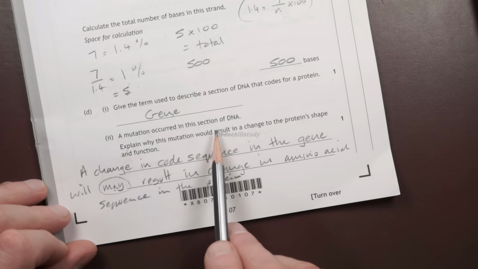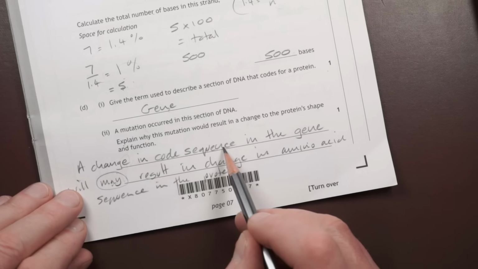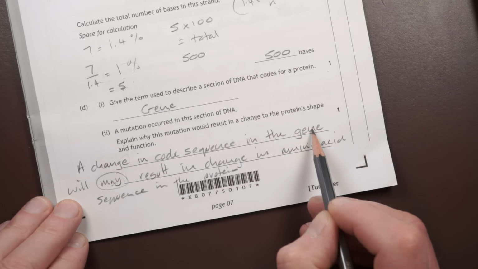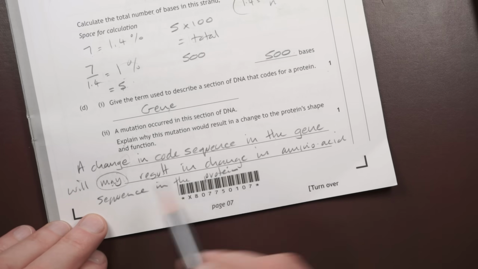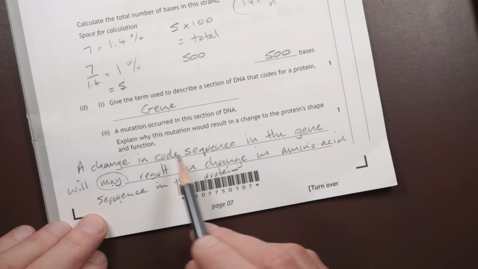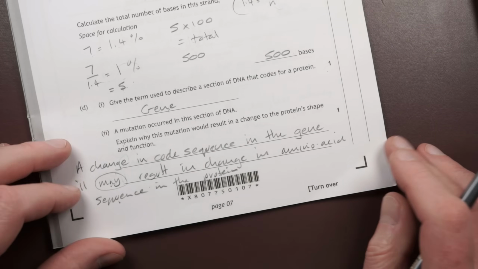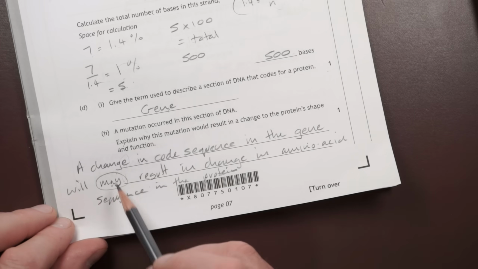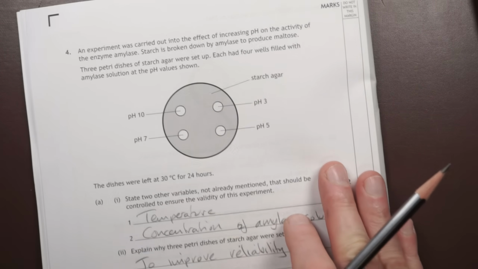Okay, well, it might result, but anyway, let's leave that to one side. A change in the code sequence in the gene may or will result in a change in amino acid sequence in the protein, because the code sequence determines the amino acid sequence. So that's your reason, and hopefully that'll get you the mark. Will, may, I don't think it matters at National 5, because we're not talking about different types of mutations and silent mutations and things like that. But anyway. Let's move on.